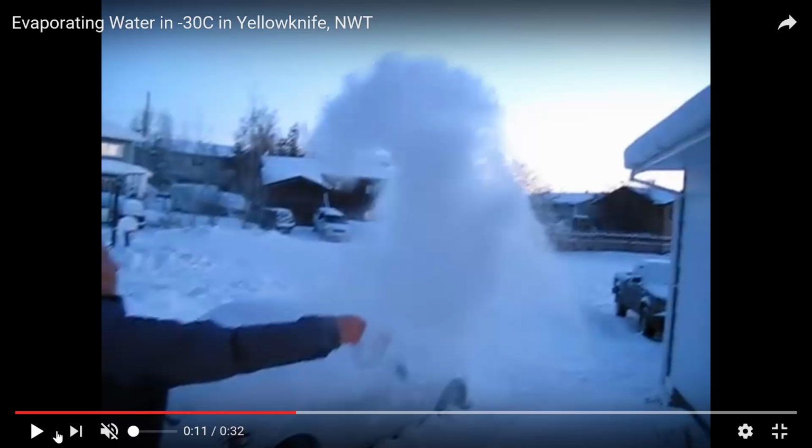So, she could have thrown tap water in the air and maybe some of it would have vaporized, but probably more of it would have just, the droplets would have hit the ground as liquid, or maybe as ice, rather than going to the vapor phase immediately, straight into a gas.